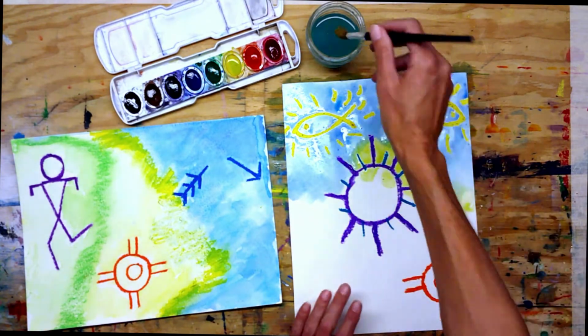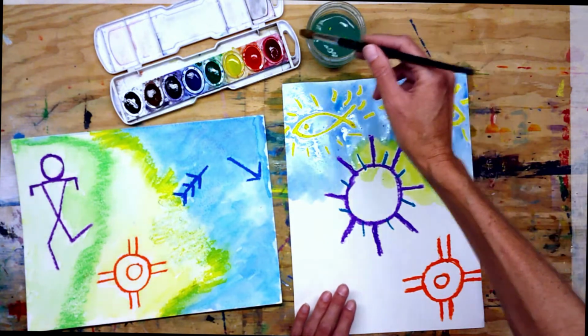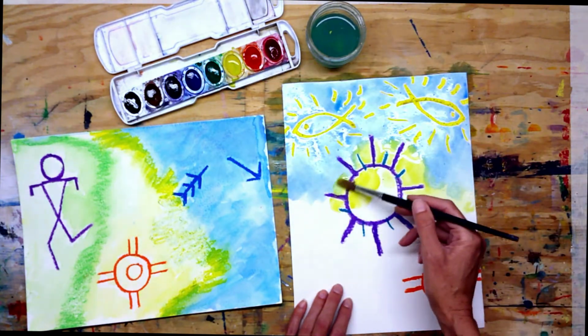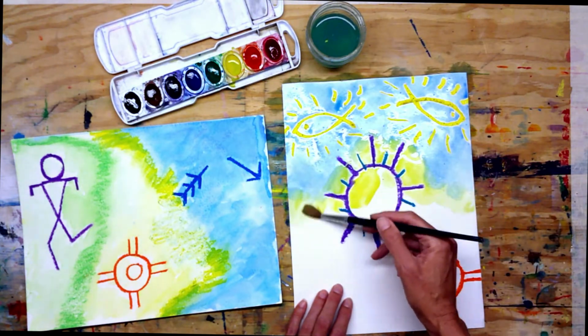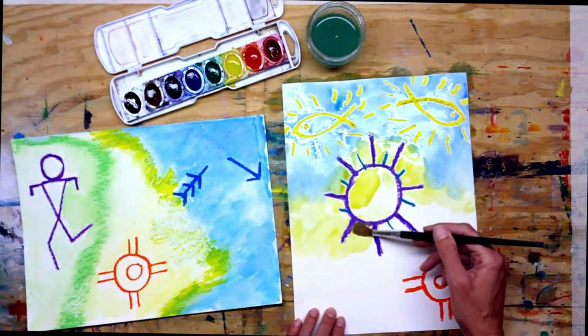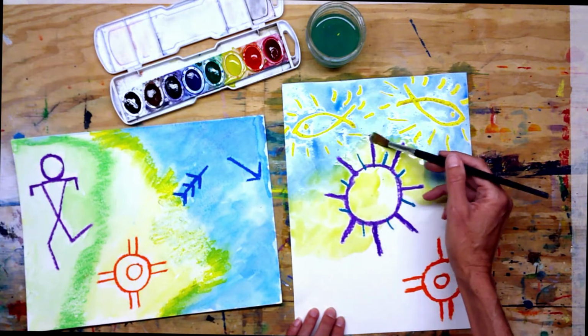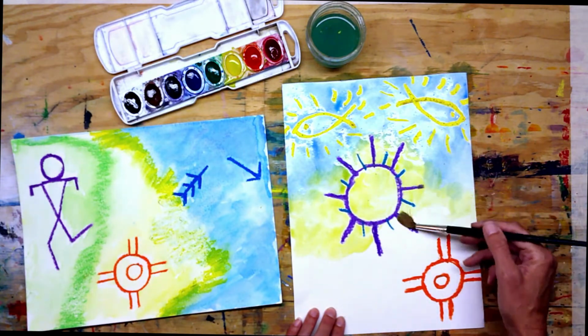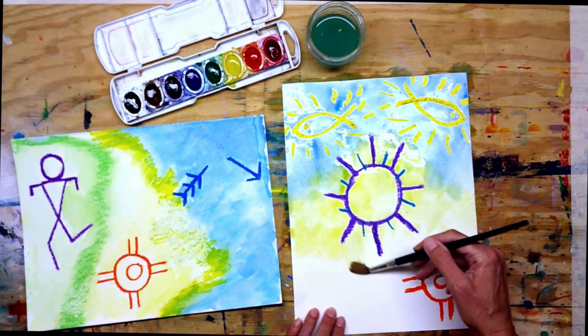You see how it kind of made it green? You can kind of see it. Art always looks so different in person, right? If you were here painting with me, it would pop a lot more. You would really be able to see the bleeding of the green from the yellow into the blue.